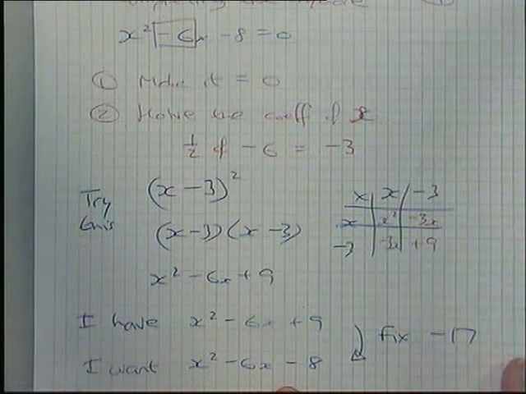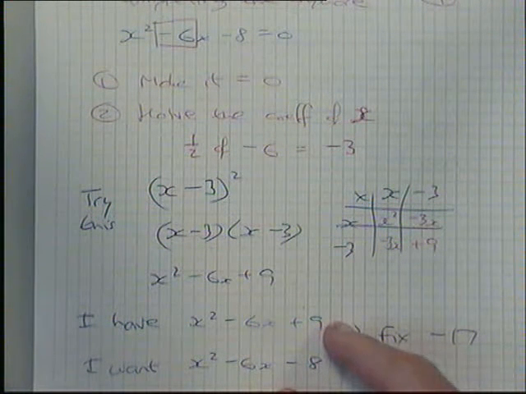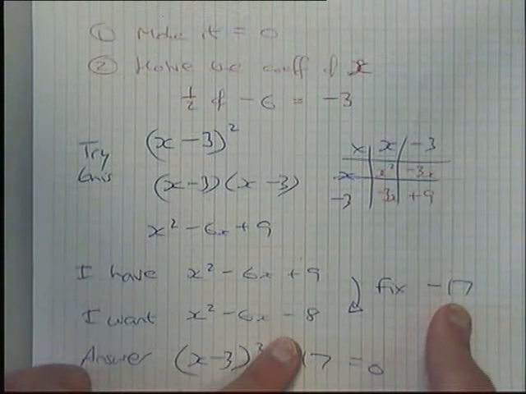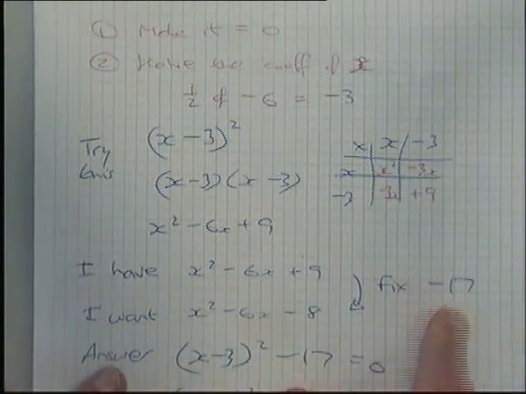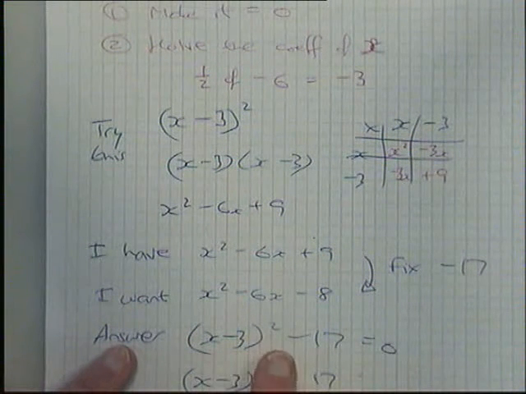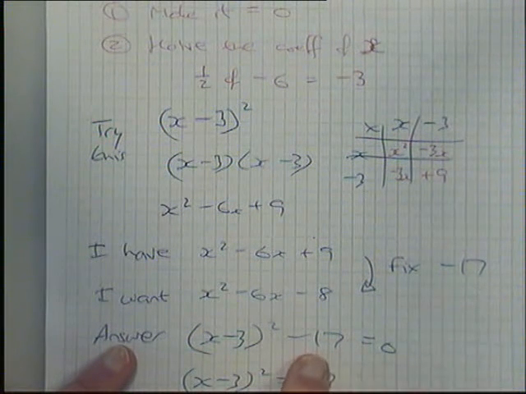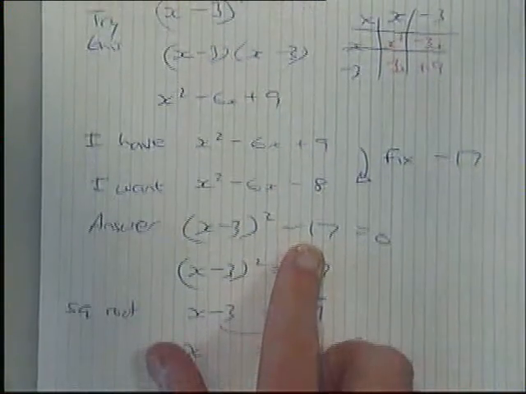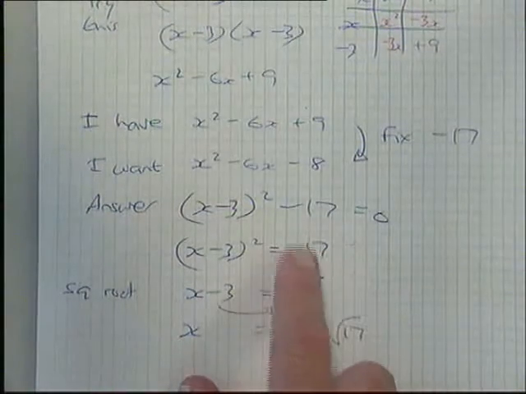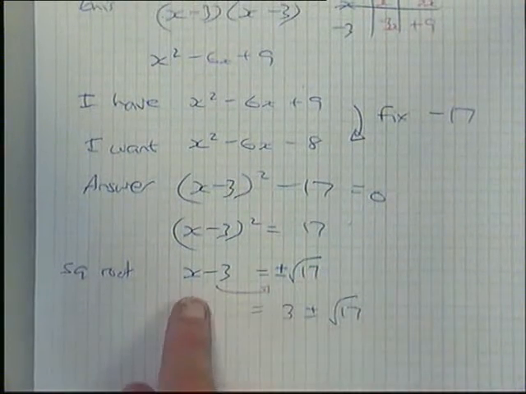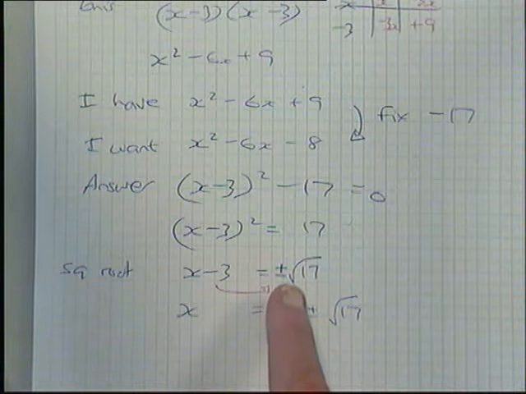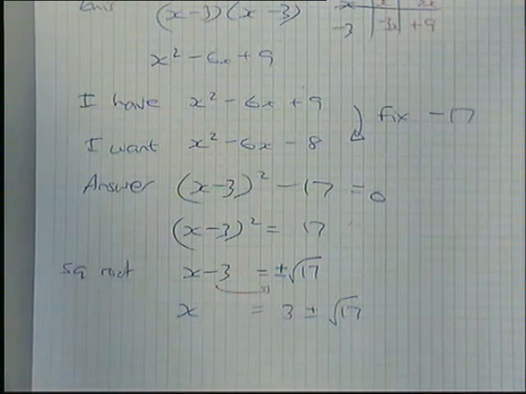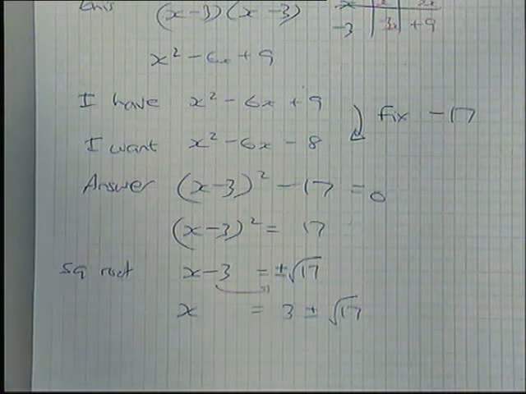And I said, what fix do we have to do? To get from the plus 9 that we had to get to the minus 8 that we needed, I needed to take 17 off. So I wrote down what I had tried earlier with a minus 17 on there. That was my fix. Okay? That was sort of where we got to. We then said to solve it, we then could move the minus 17 the other side. We could square root both sides, making sure we put a plus and minus sign in over here, move the 3, and we get our two answers over there. So that's where we got to the end of last lesson.